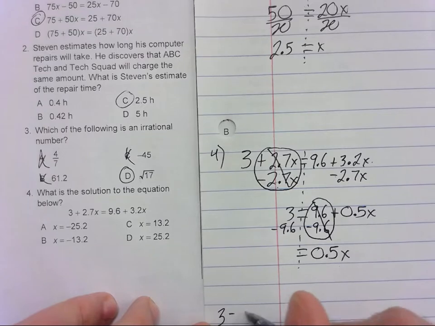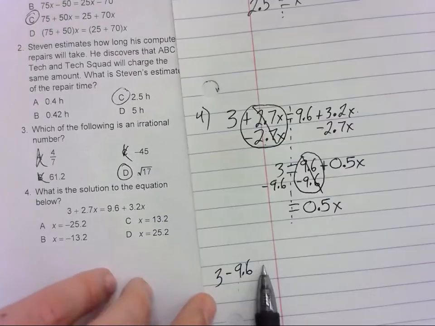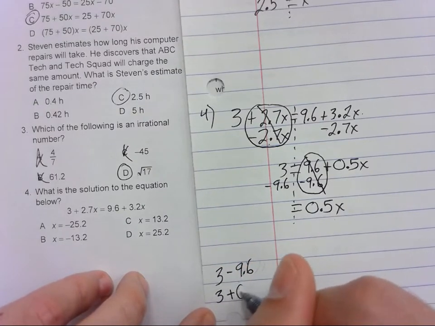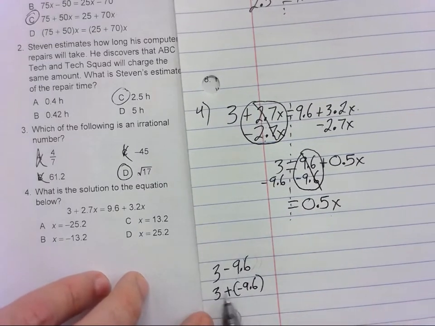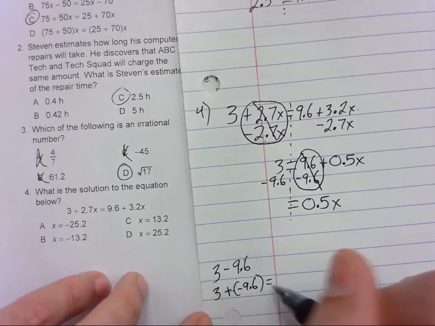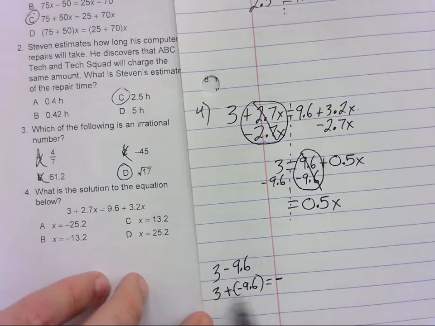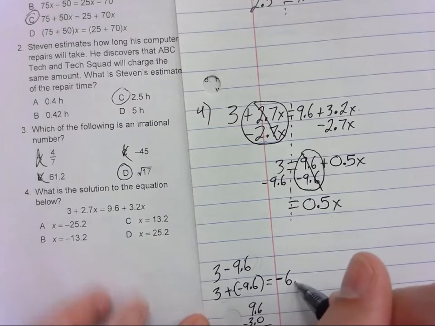So 3 minus 9.6, second number is bigger, so we're not going to subtract, we're going to add the opposite. So 3 plus negative 9.6 is a negative. Once we know the sign, we take the absolute values and subtract them. So we would do 9.6 minus 3, and we'd get 6.6. So negative 6.6.